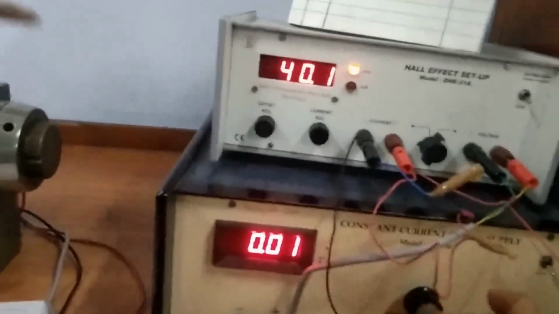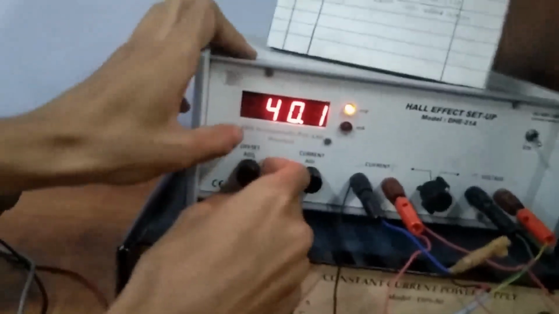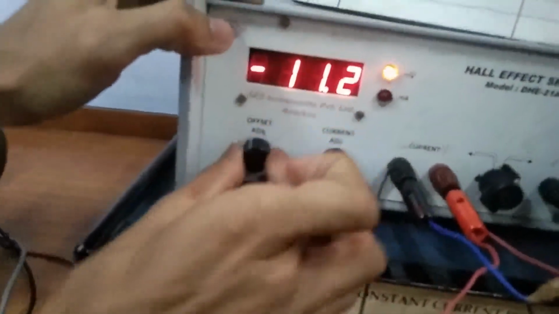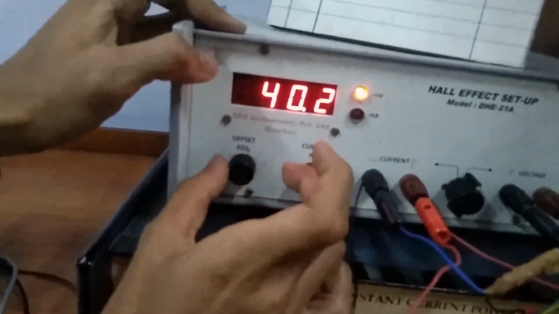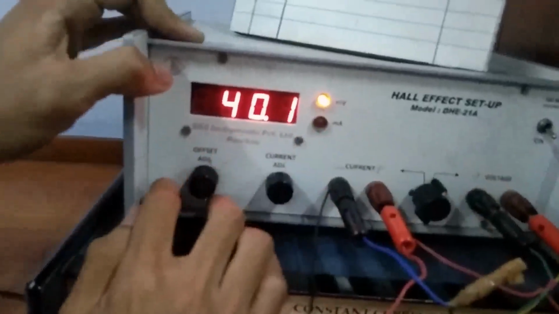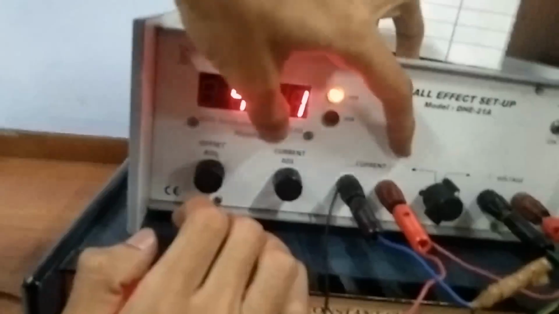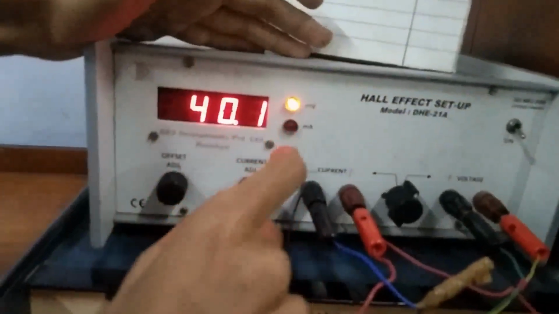Now, here above, see the offset adjustment. You have to put it at maximum here, so maximum of output offset adjustment. After that we have two options: current and voltage.